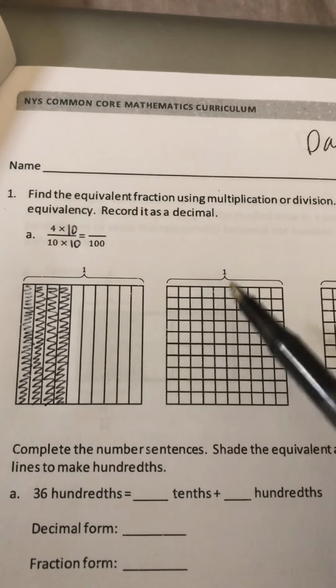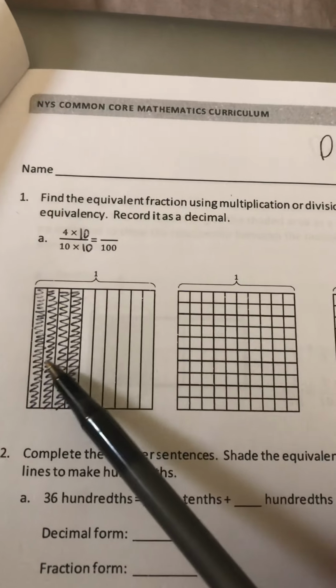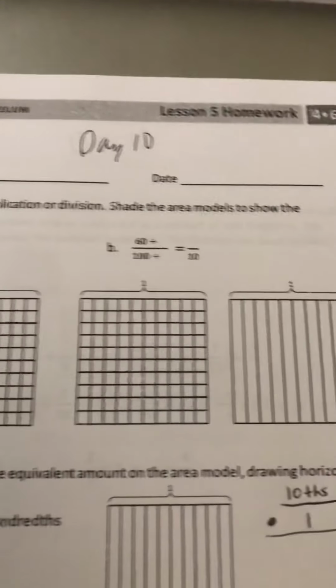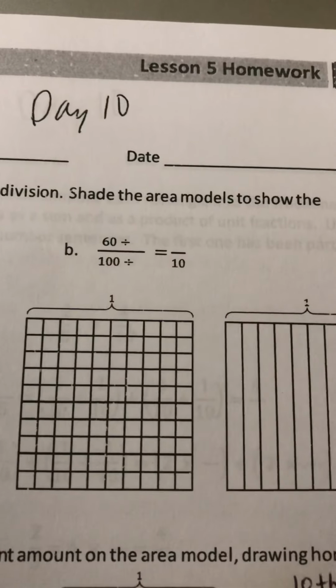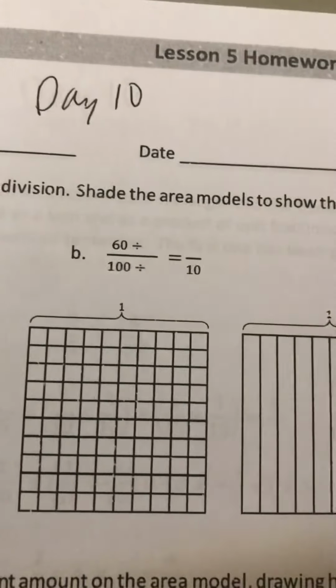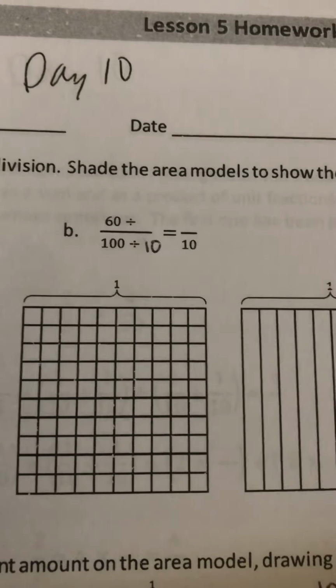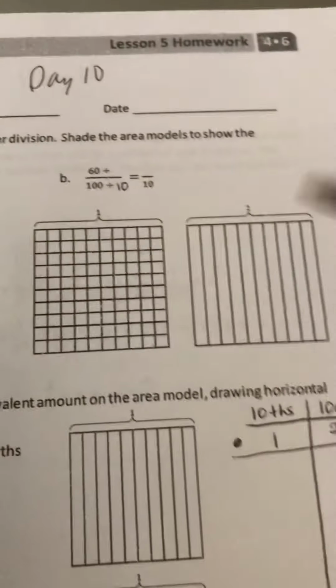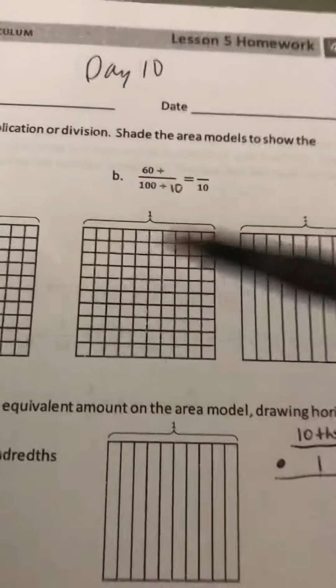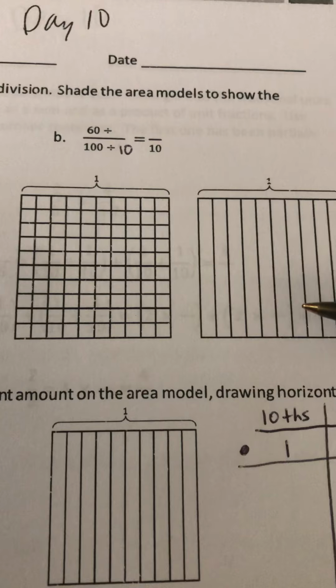So think about how many of these hundredths you are going to have to shade in to show an equivalent to 4 tenths. Now over here, I'm going to give you a little bit of a hint. 100 divided by 10 is 10. Now, we're dividing because we're converting smaller units to larger units.